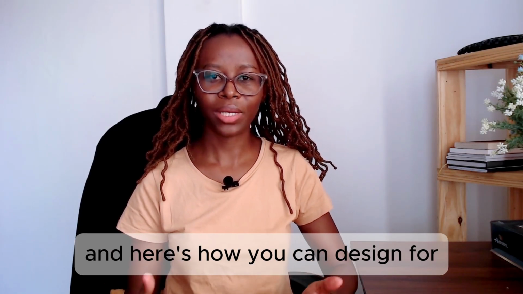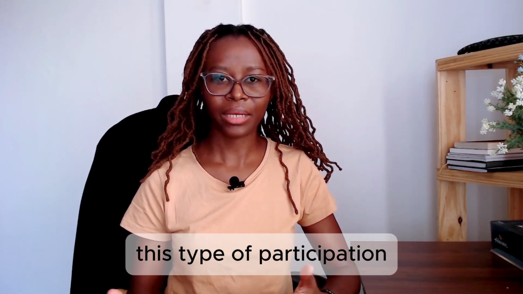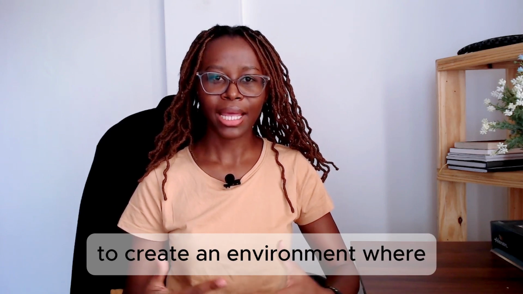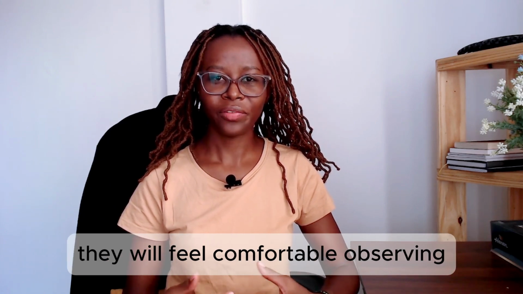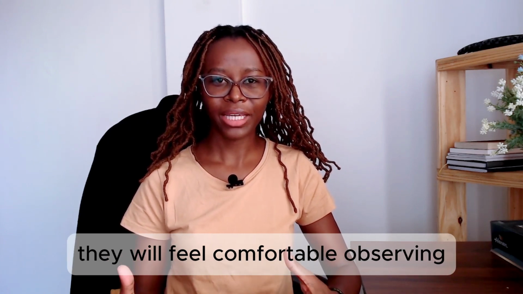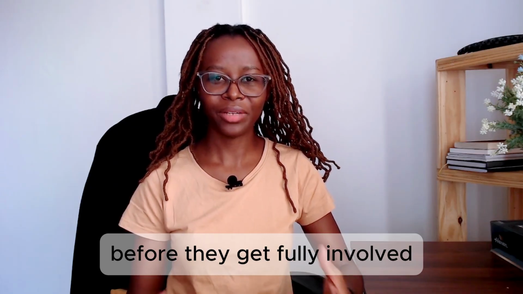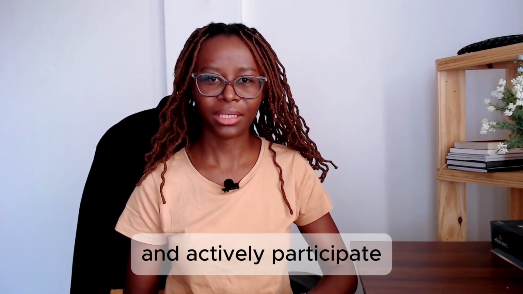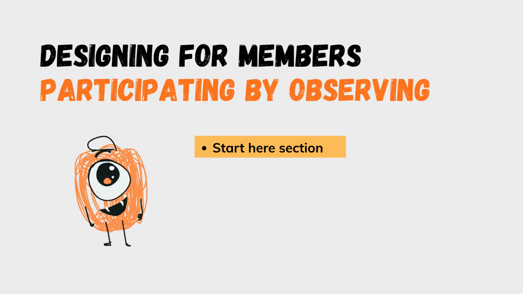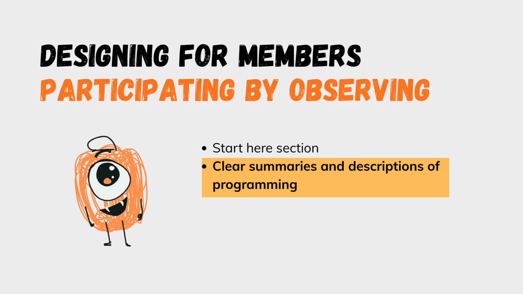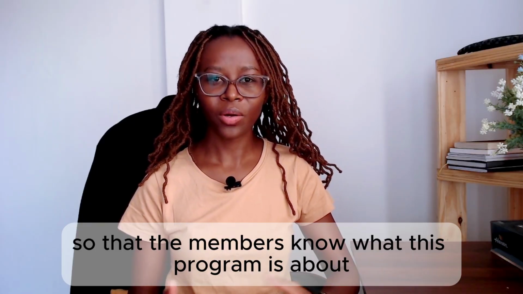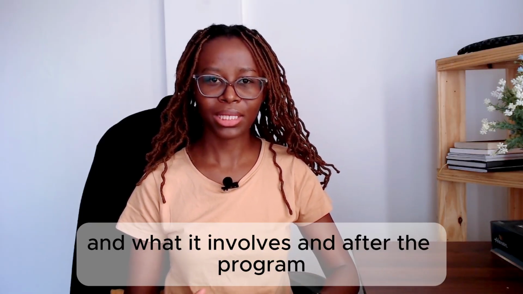And here's how you can design for this type of participation to create an environment where they will feel comfortable observing before they get fully involved and actively participate. So first, of course, you need to have a start here section in your community so that when new members come in, they know where to start. You can also add clear summaries and descriptions for your community programming so that the members know what this program is about and what it involves.